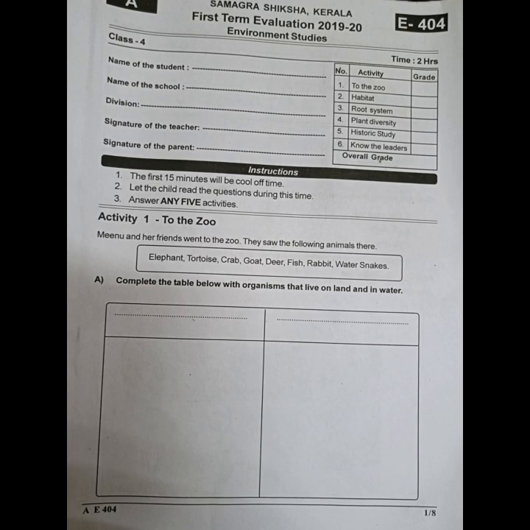So here, to the zoo, activity 1. Meenu and her friends went to the zoo. They saw the following animals there: elephant, tortoise, crab, goat, deer, fish, rabbit, water snakes. Complete the table below with organisms that live on land and in water. So write the organisms that live on land, then the organisms that live in water.